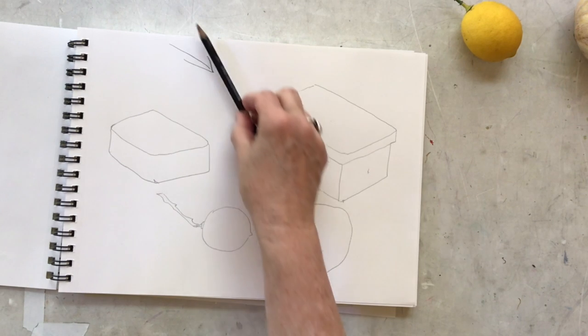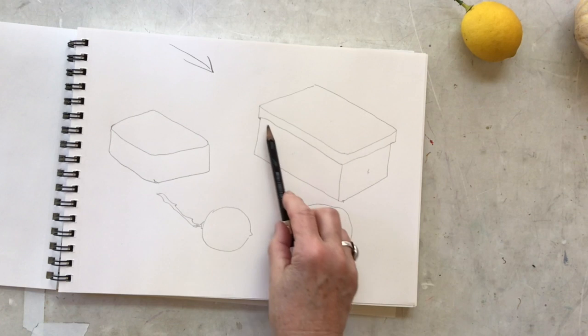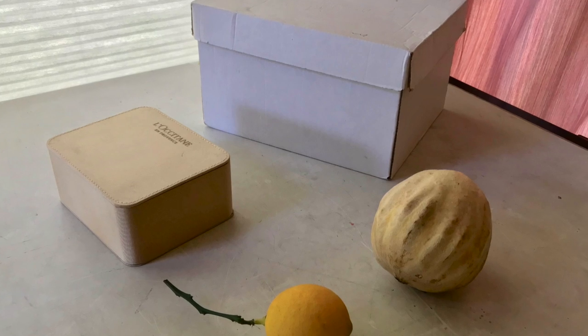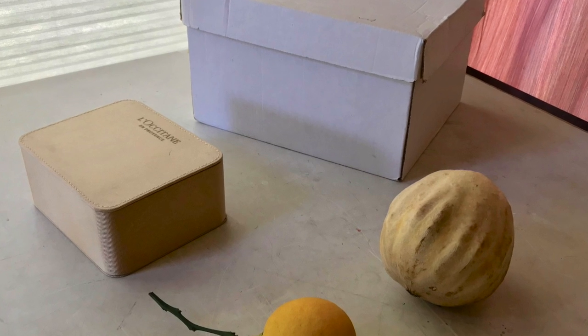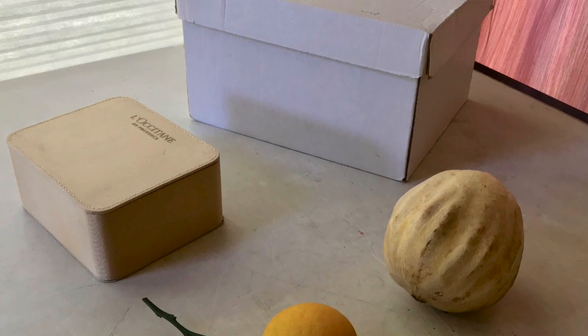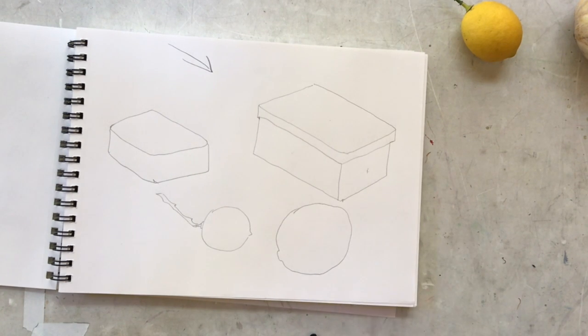Because the light is a little above, it's getting the top of the box more than the side of the box. And I'm actually going to have to look at my photographs because depending on how I had my curtains open, I might have the side of the box a little lighter than the top. But we have it a little bit different between those three.